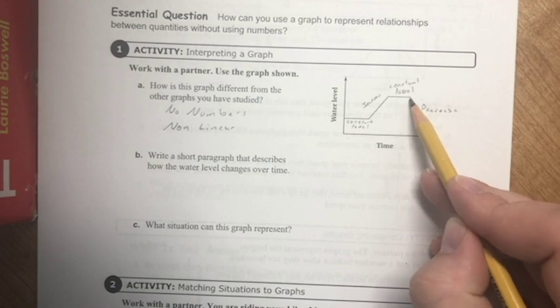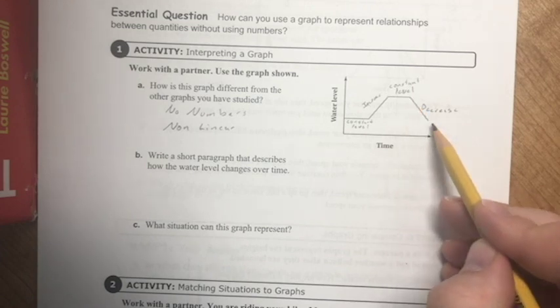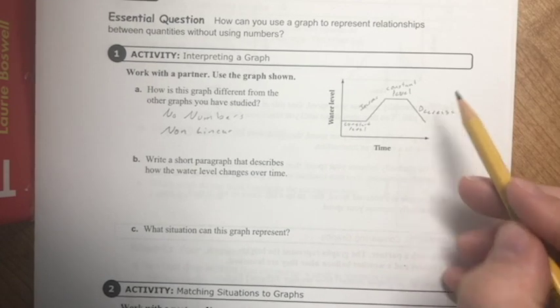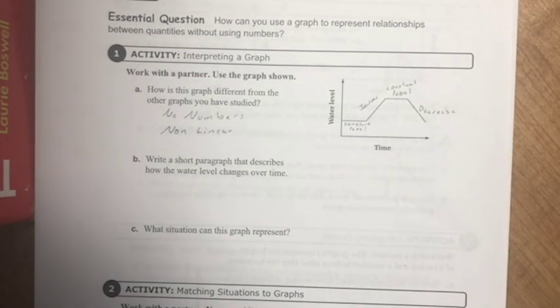After that, it starts to decrease back to its original level, and that's when our time stops. It could be any type of paragraph that you may have written. I'm not writing this down because we can interpret it multiple different ways.